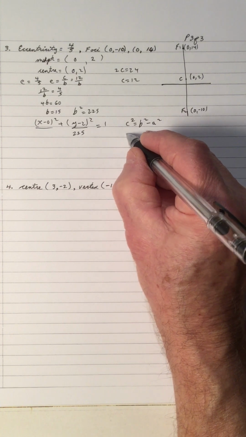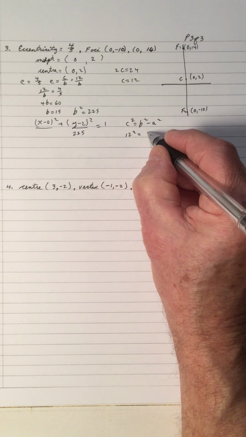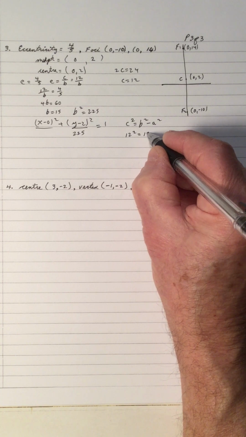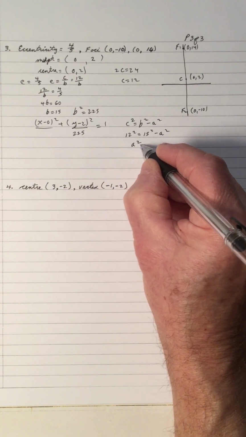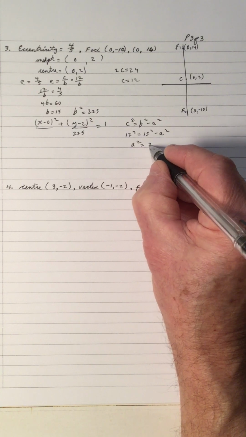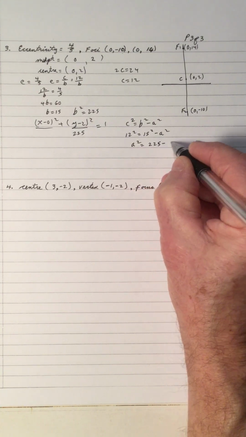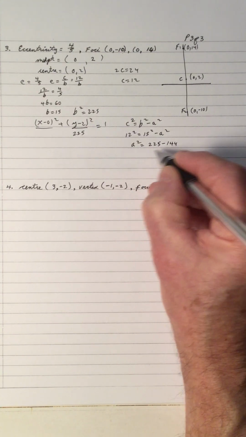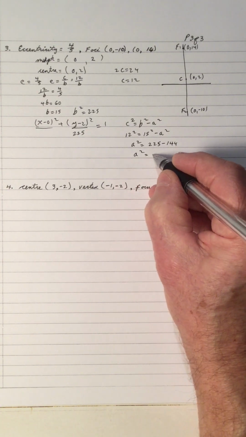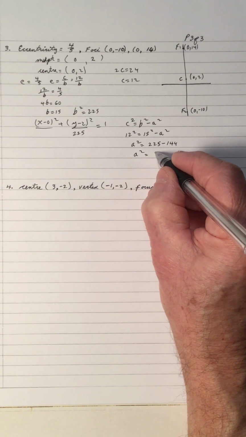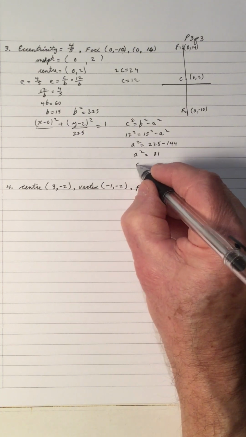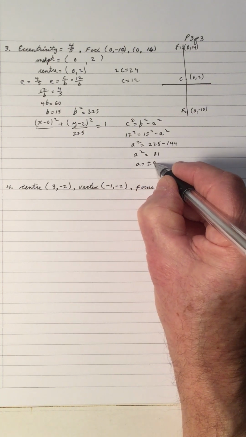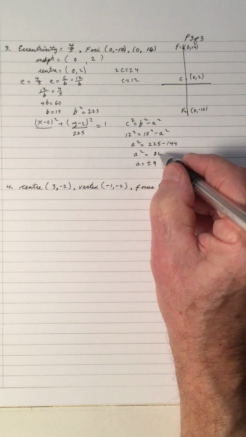So c is 12, so that's 12 squared, equals 15 squared minus a squared. 15 squared is 225, 12 squared is 144, so a squared is 225 minus 144, which is 81. So a is plus or minus 9, and a squared is 81.